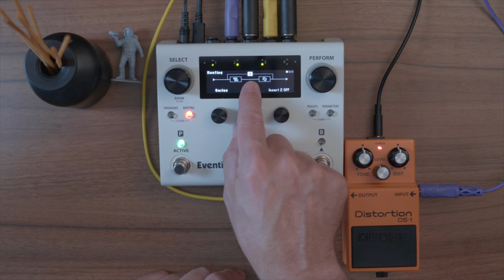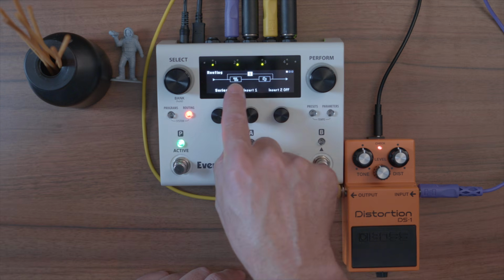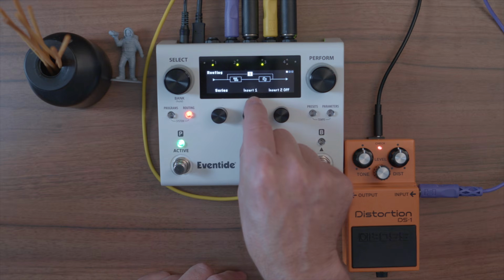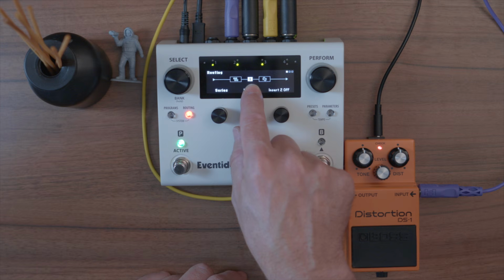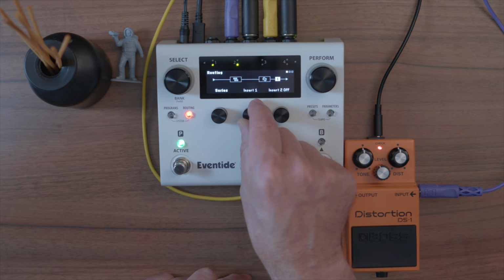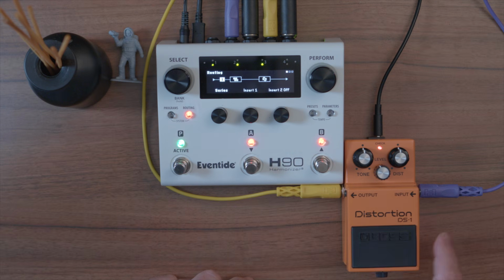So in this position, the signal will be going through this pedal and in parallel through the 2 algorithms here. And if I turn it again, it then goes after the first effect, but before the second effect, or at the end of the chain. So let's start with it at the start of the chain and turn on our effects.